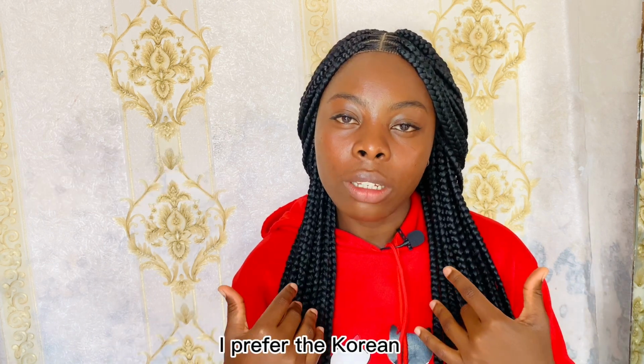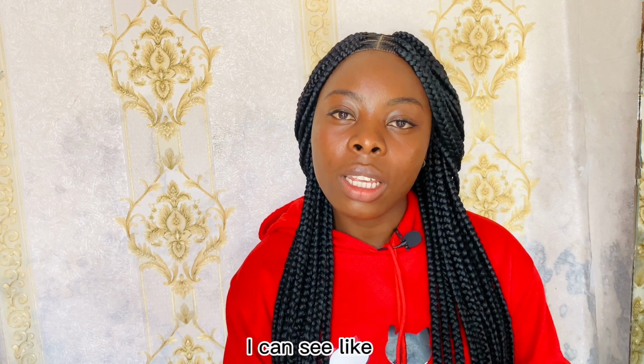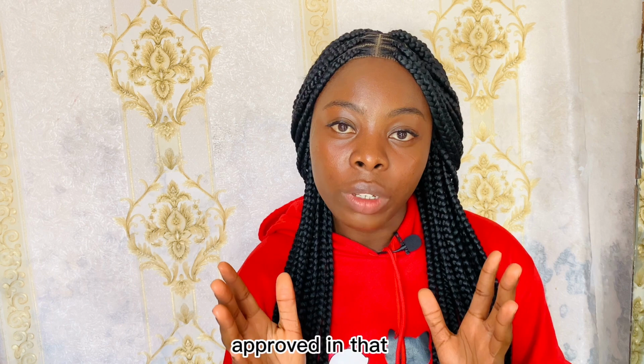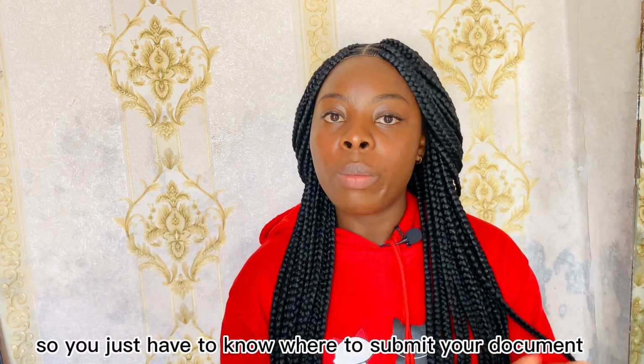I prefer the Korean embassy in Lagos. I can say 80% of applicants' visas have been approved in that embassy, but the VFS Global. But for Nigerians, as I said, VFS Global is for those of you on the northern side, Abuja VFS Global. For those of you in Lagos, you don't have to leave Lagos and come to Abuja to apply for the Korean visa. No, there is a Korean embassy where you can do your application. So you just have to know where to submit your documents, and that is it.